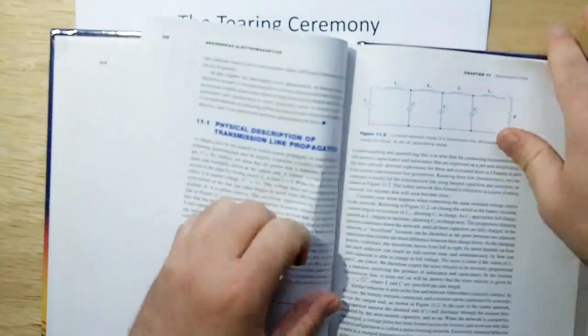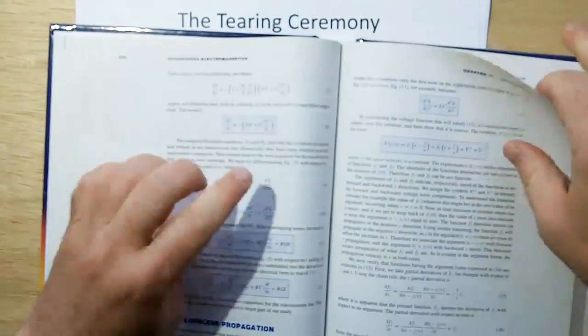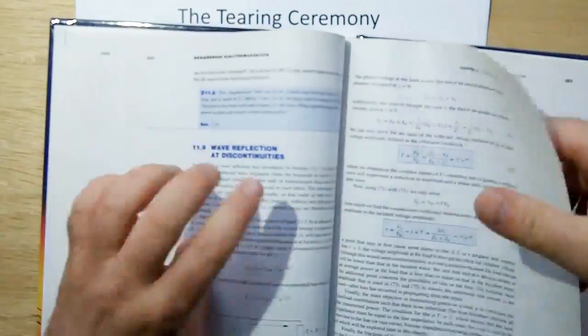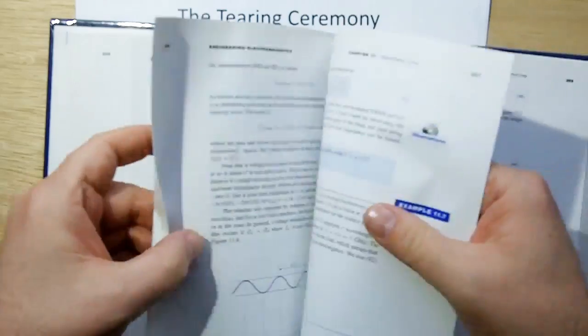Transmission lines, that's okay. That's just circuit theory. I've got no problem with circuit theory. And these are just approximations anyway.